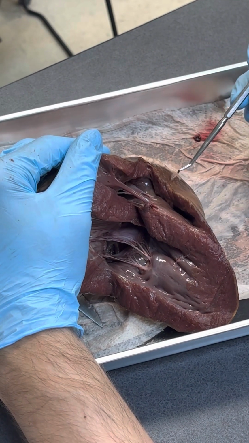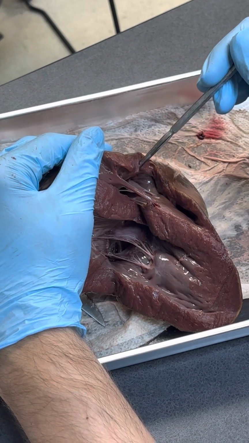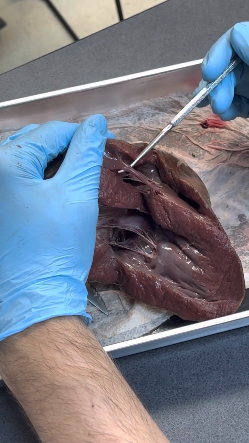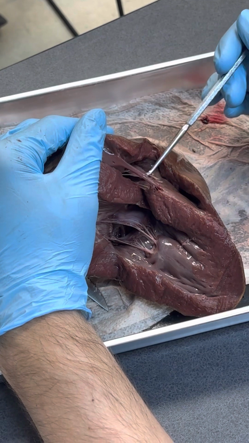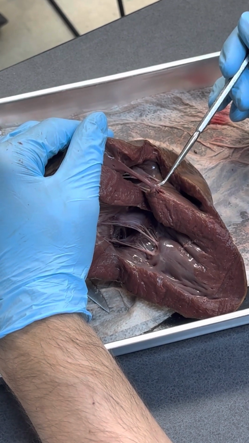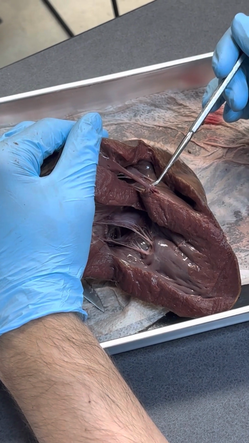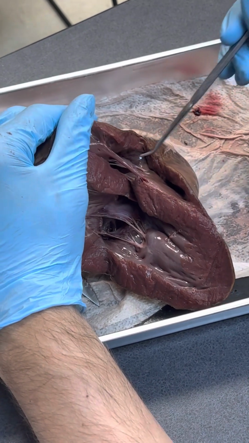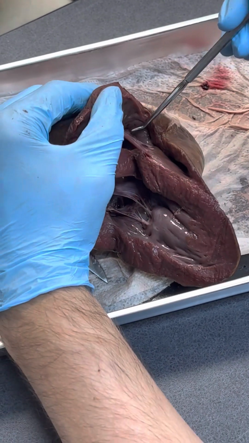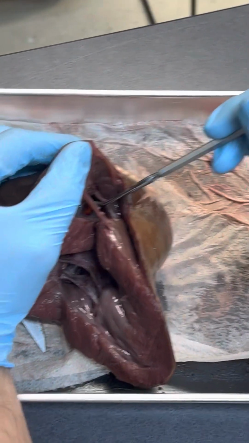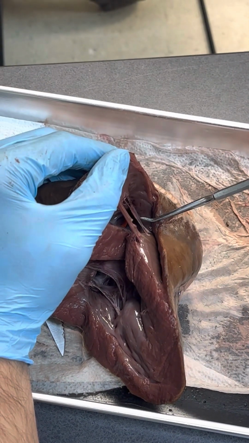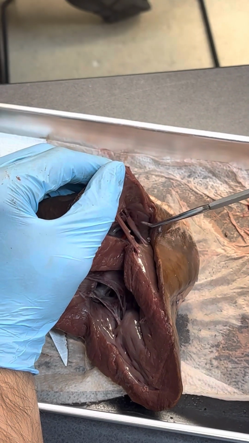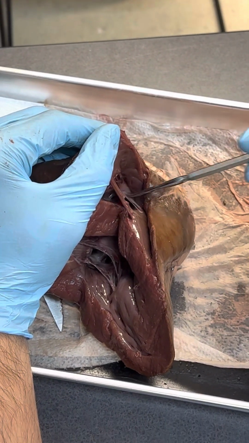All right, moderator band, looking good. All right, while we're on the right side, the cuspid valve, that is a dead giveaway because it has chordae tendineae attached to it. This is called the tricuspid valve. That's right, we all call it the tricuspid. Good job.